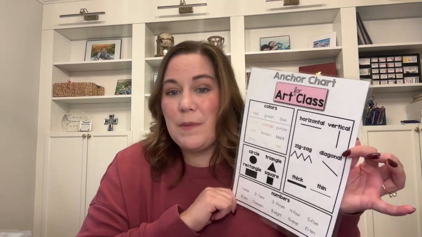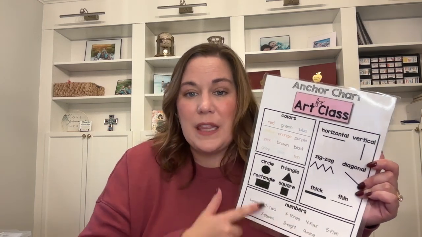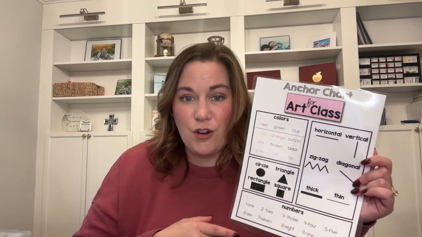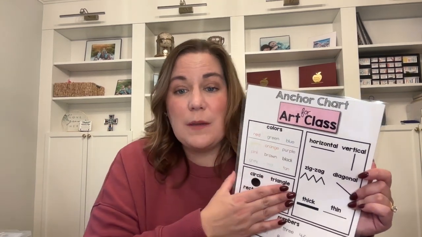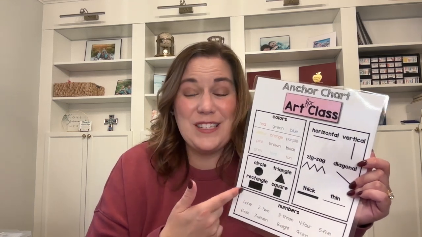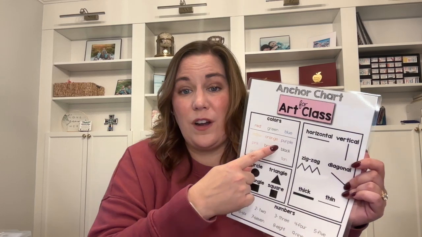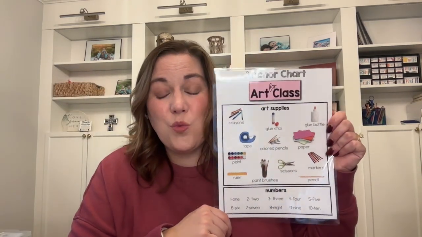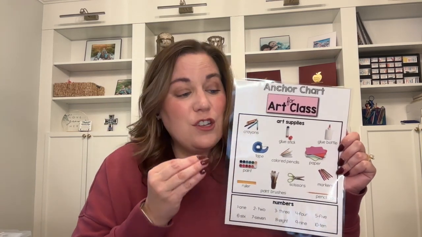So for art, I'm going to give anchor charts, right? I want to make sure that my students have the availability to know on an anchor chart what the teacher is talking about. So oftentimes we talk about things like horizontal and vertical. I want to make sure that my student knows what those mean. I'm going to have checkpoints for numbers and for colors. And then there's a second one as well that has real photos. And these talk about all the different supplies. It is so well done.